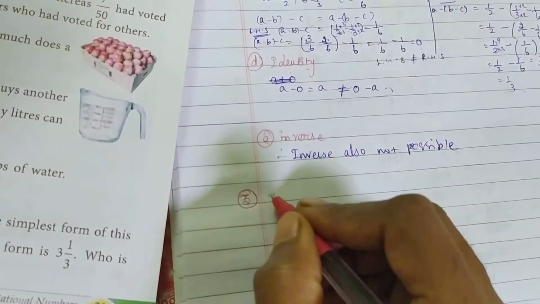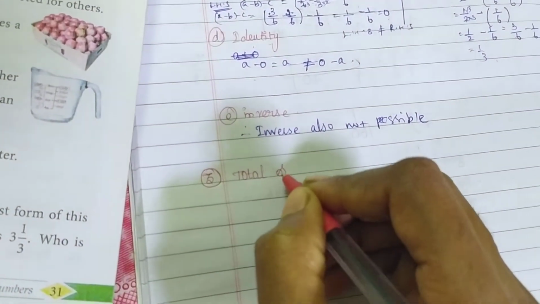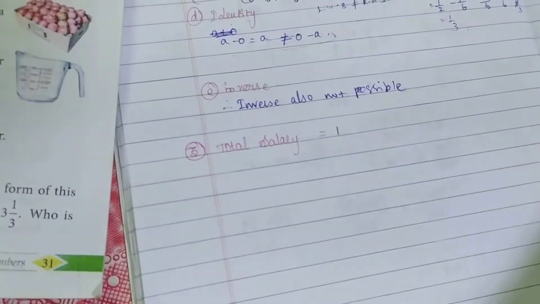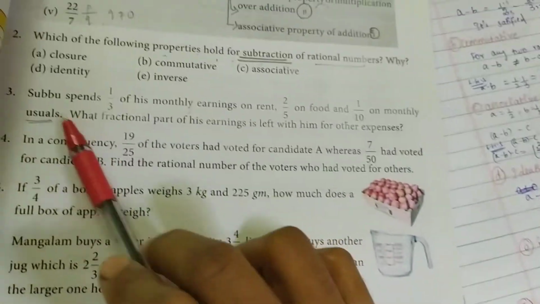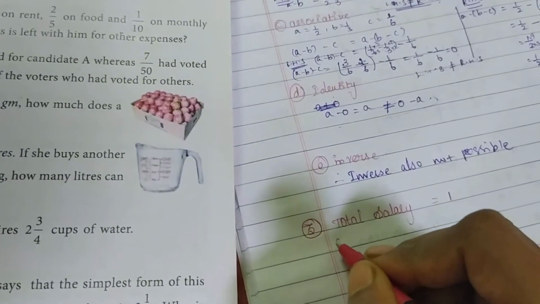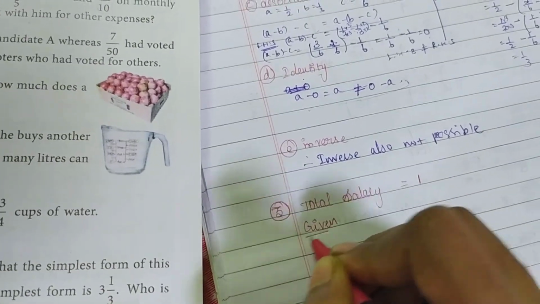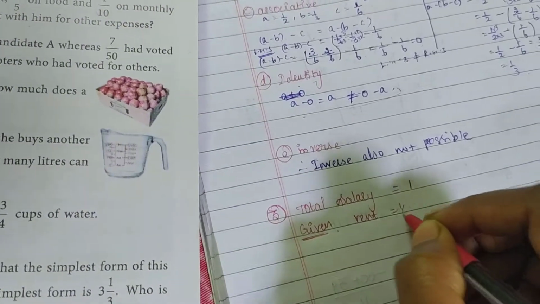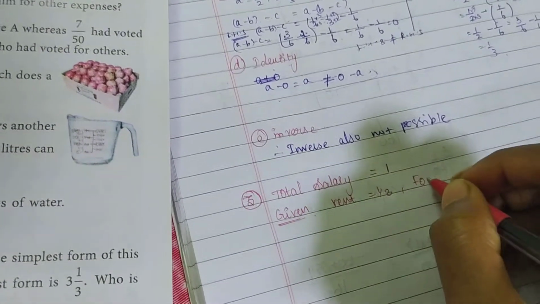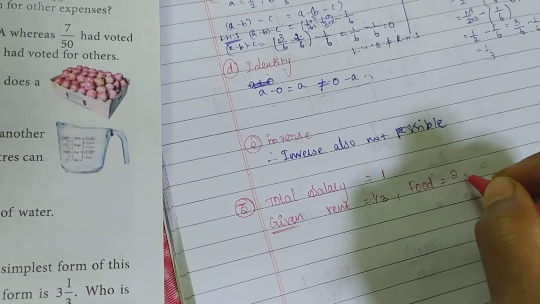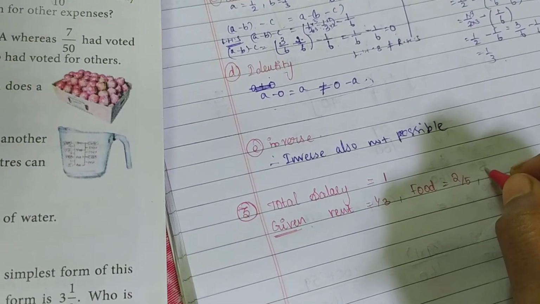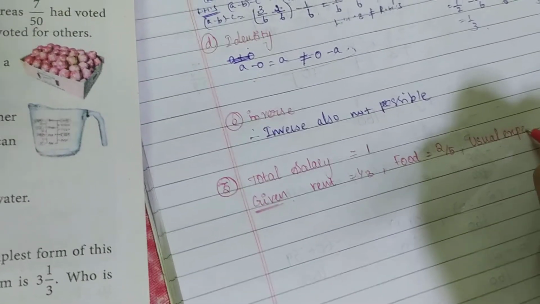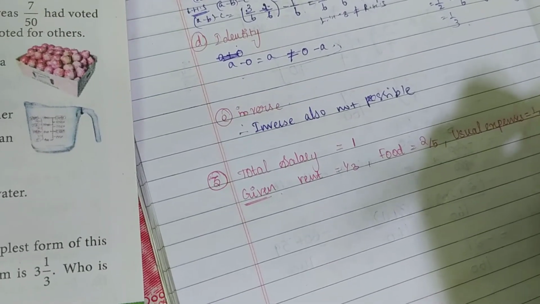Total salary equal to 1. So what kind of expenses do you have? What did they give? Rent: you are giving 1/3. Then food: you are giving 2/5. Then usual normal expenses: you are giving 1/10.